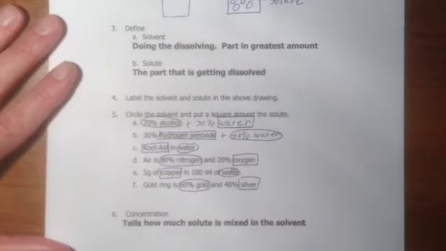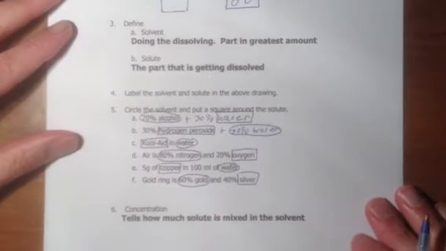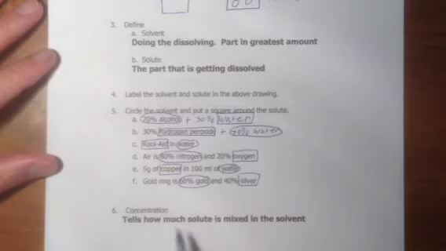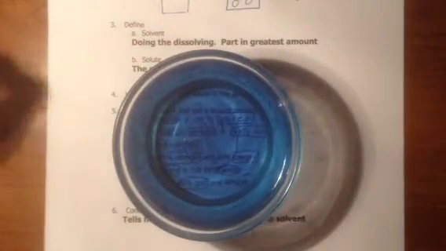Okay. So now we know solvents and solutes. Next thing is concentration. Concentration tells how much solute is mixed in the solution. Because when we make them, we want to know how much we put in there. So as you copy that down, I have an example here. I have this solution here, but then I also have this solution here.